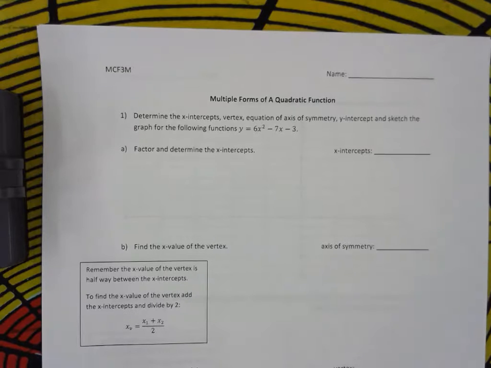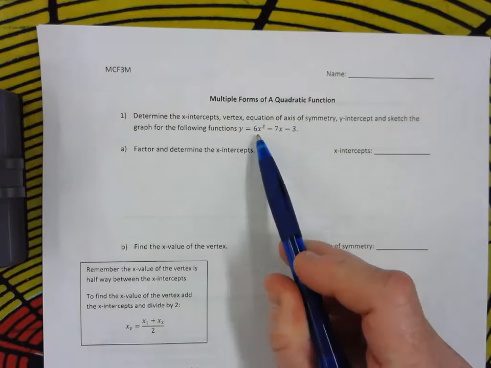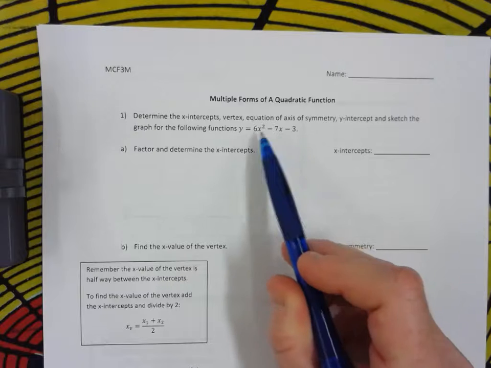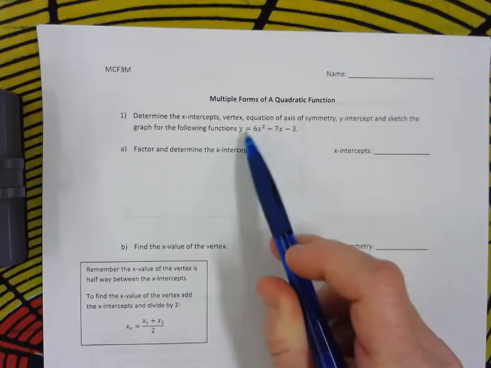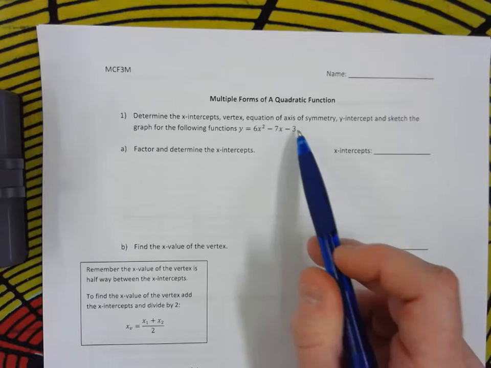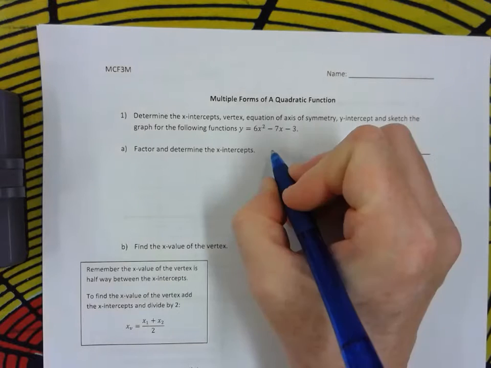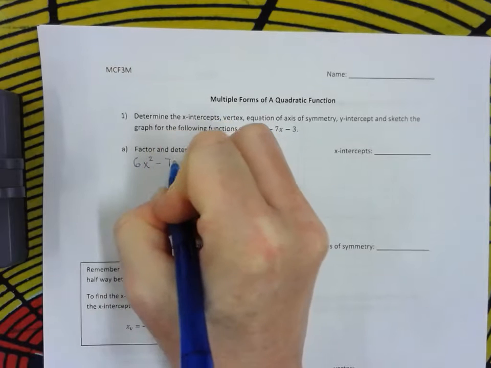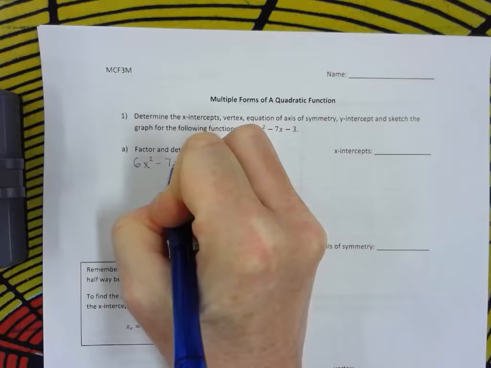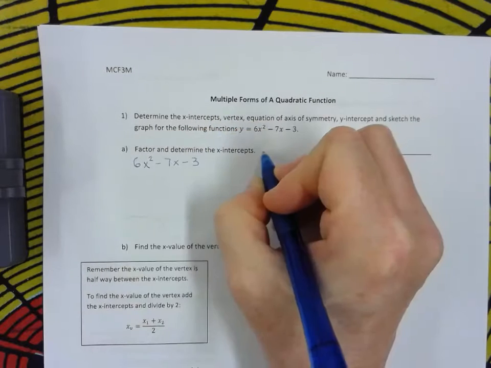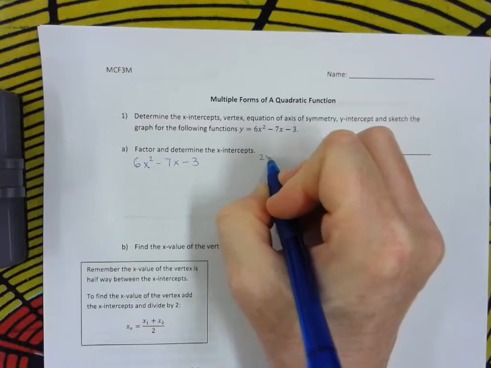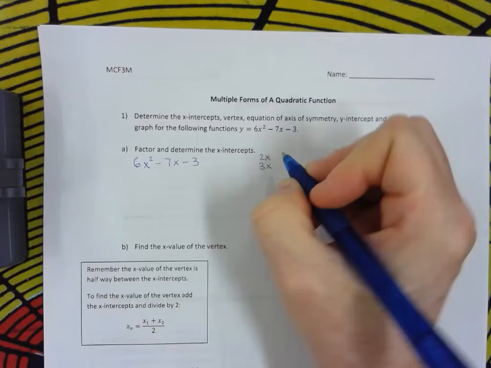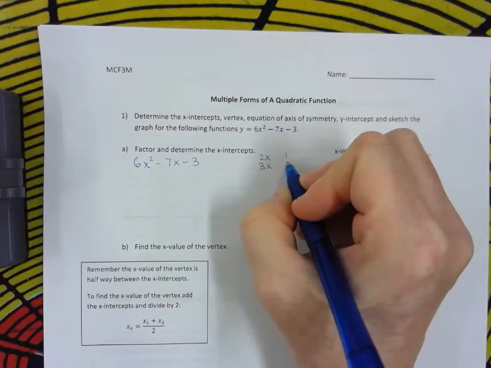In order to do that, as you remember, we have 6x squared minus 7x minus 3 and we want to figure out two factors of 6x squared and two factors of 3. So I'm just going to write that down. I'm going to start with my two factors of 6, so 2x and 3x, and my factors of 3 are 1 and 3.